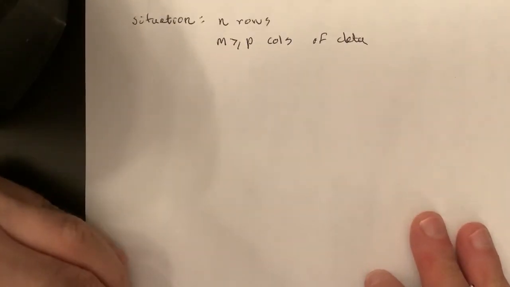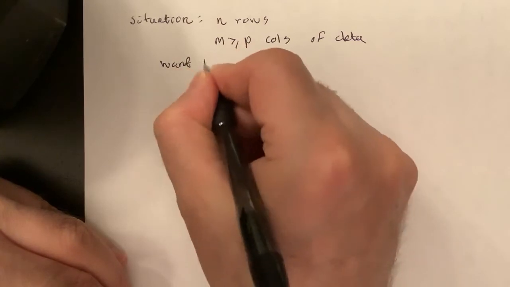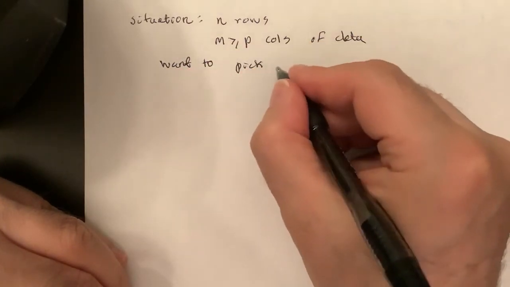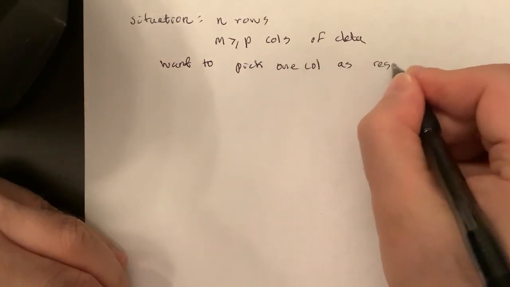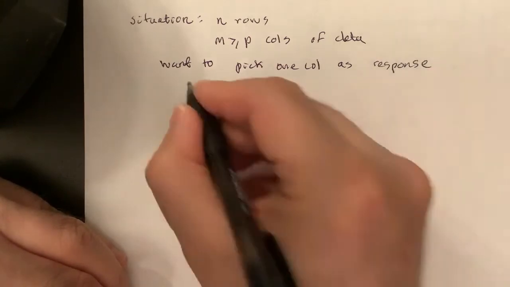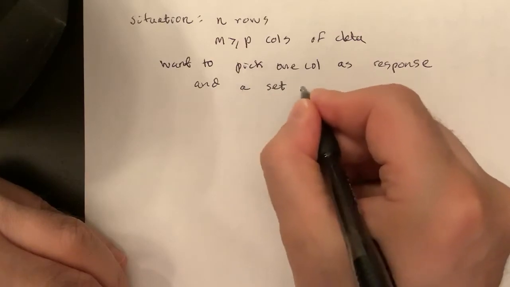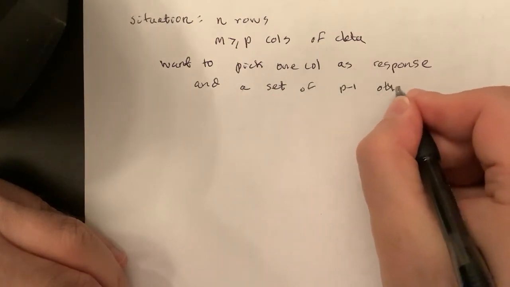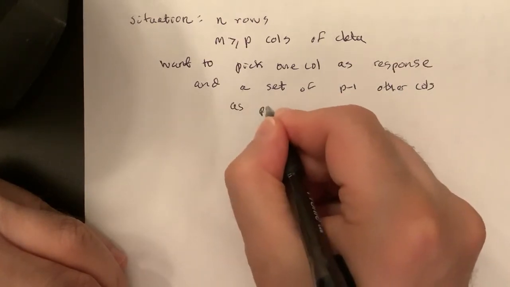N rows and so many columns of data, and we want to pick one column as response and a set of p minus 1 other columns as predictors.